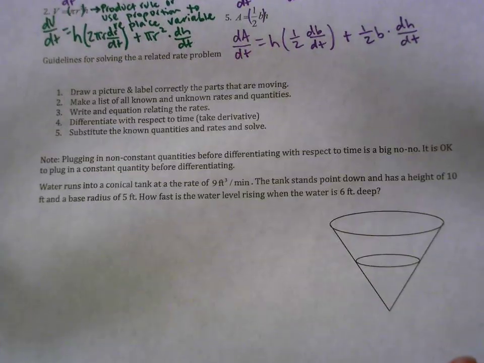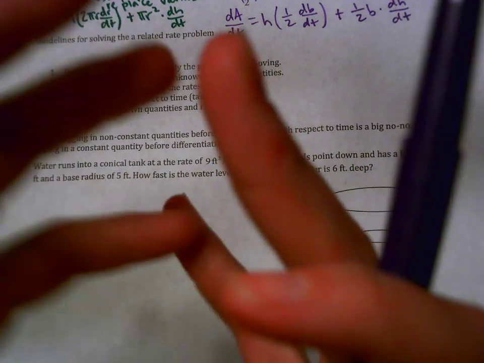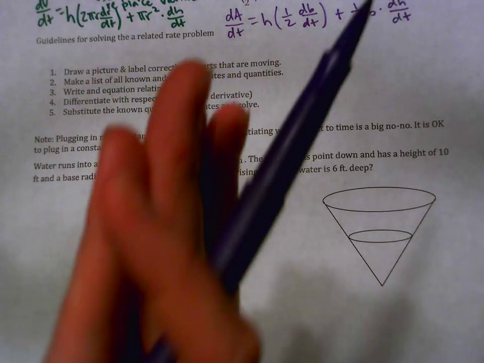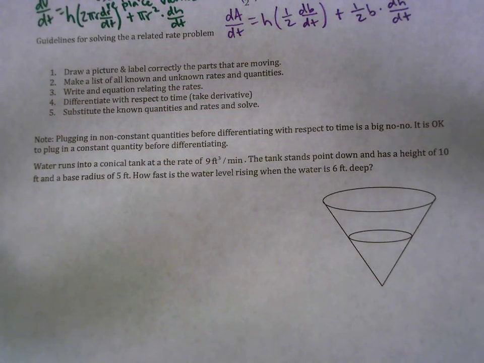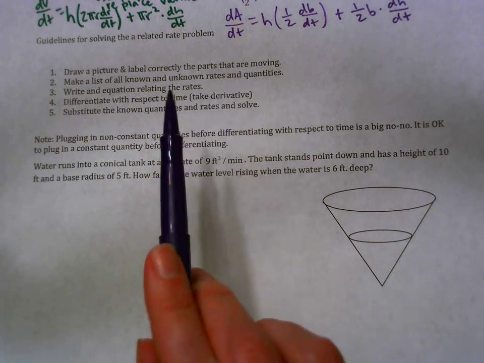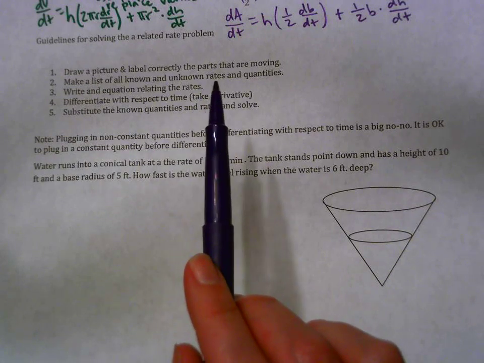So what are these related rates problems? It's real world, some type of shape or something that's changing over time. It's either increasing or decreasing. First it helps if you can draw a picture and label correctly the parts that are moving, and make a list of all known and unknown rates and quantities.